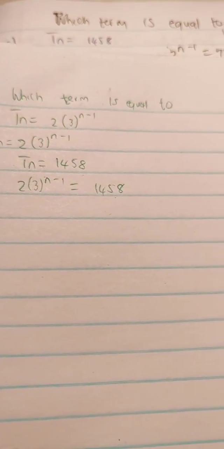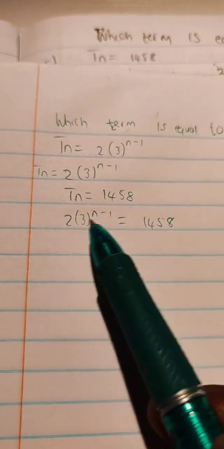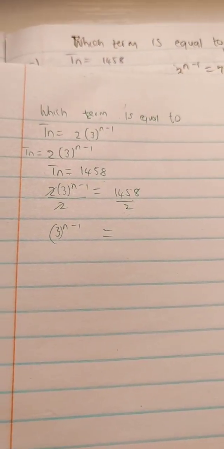So we deal with this question as we normally would when dealing with an exponential equation. Grade 8, we did this. Grade 9, we dealt with exponential equations. Grade 10, we dealt with exponential equations. Grade 11, we dealt with exponential equations. Now we are in grade 12, so we should be well versed. So the relationship between this 2 and this 3 to the power n minus 1 is one of multiplication. So what we first do is we divide both sides by 2, to get rid of the coefficient there. That leaves us with 3 to the power n minus 1. And on this side, what's 1458 divided by 2?